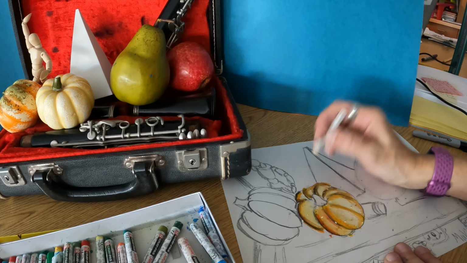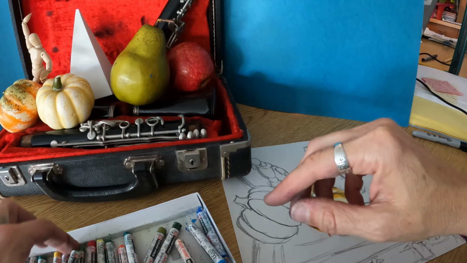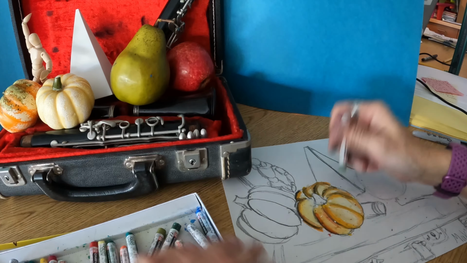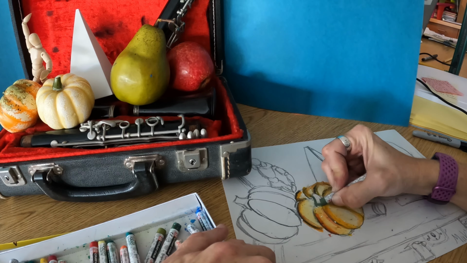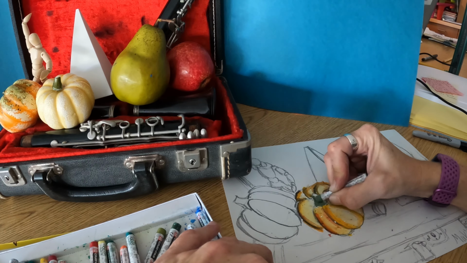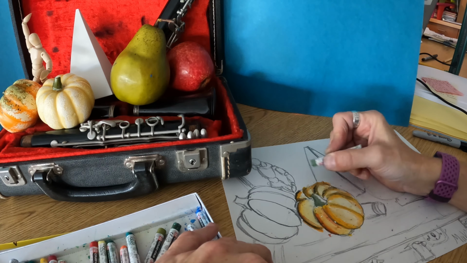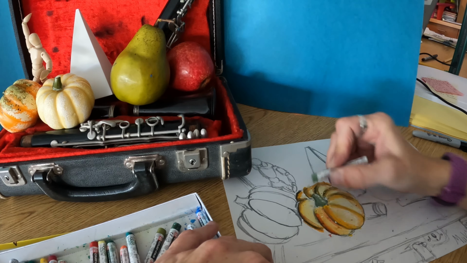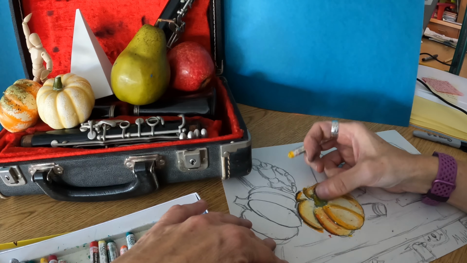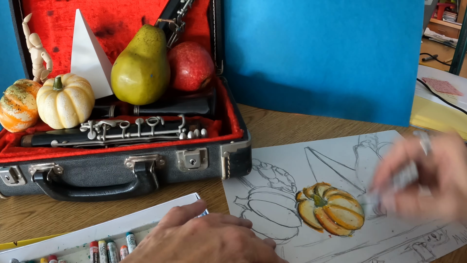And then I'm going to go back into my stem, so I'm going to find a green. But again, it has some of that light that's bouncing from the window into the actual picture.